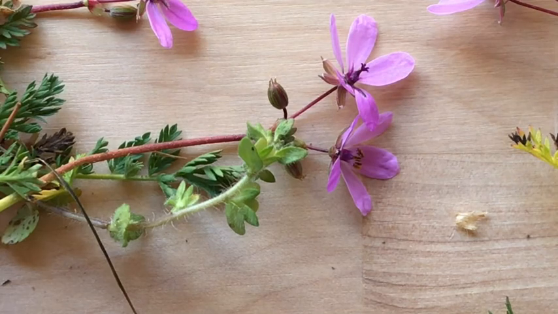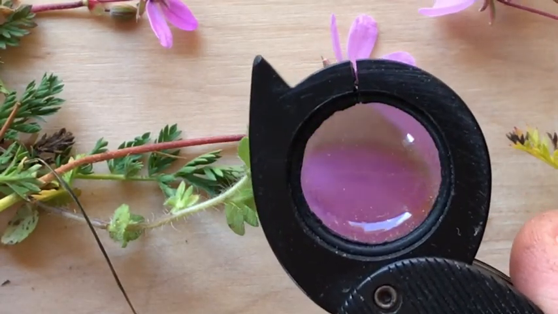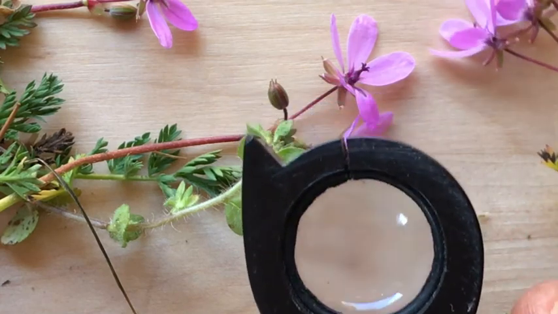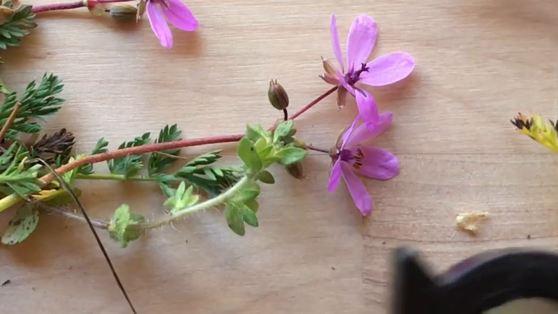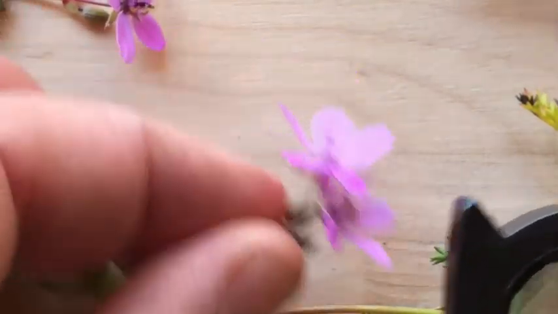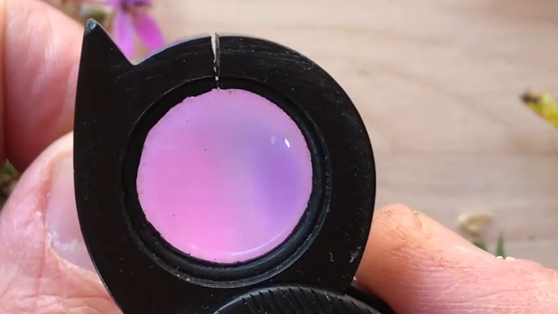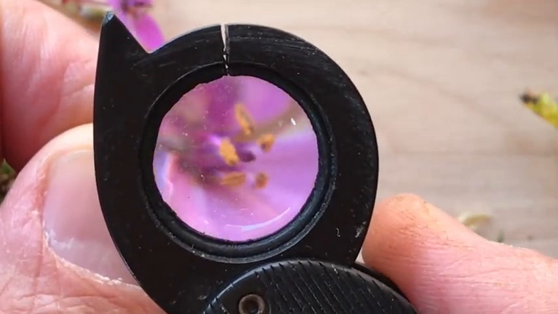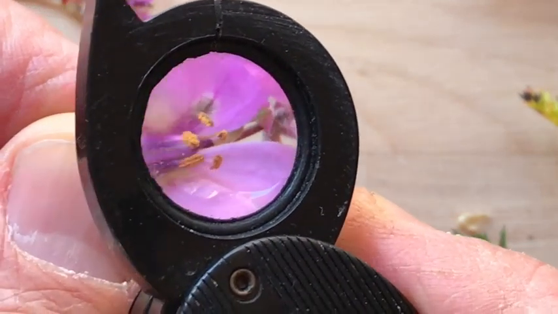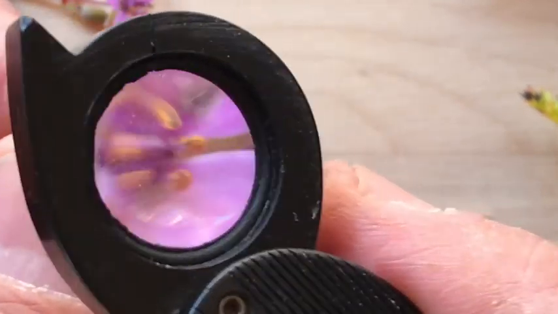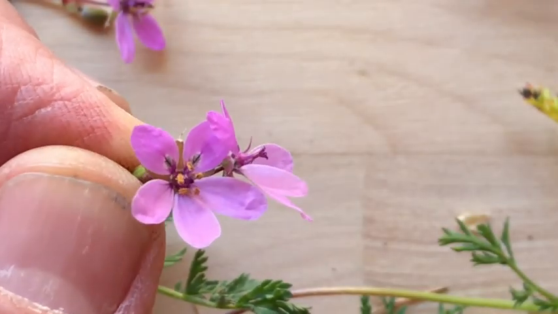stamens. Let's see if I can get this in focus for you. There we go. 1, 2, 3, 4, 5. There they are. Beautiful. 5 clear stamens. And then you can see the pistils all clustered inside, right in the center of that flower.